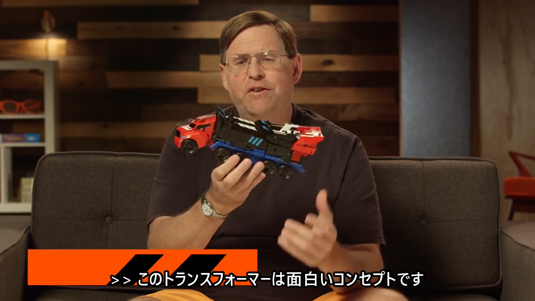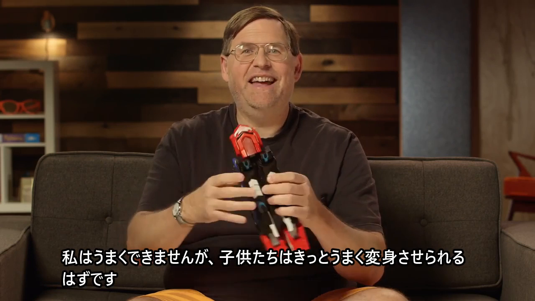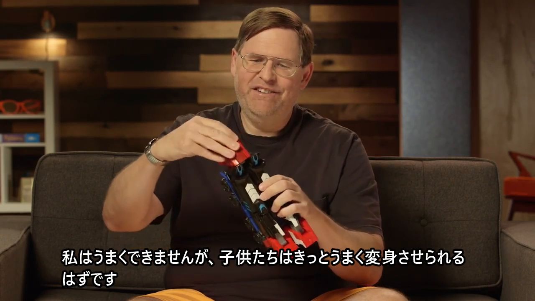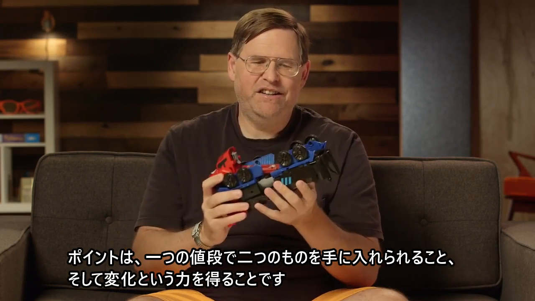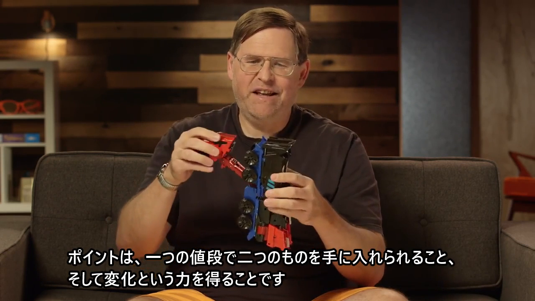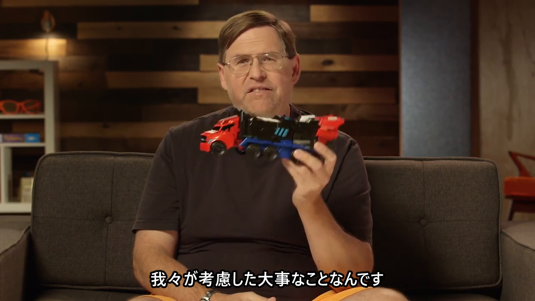So this transformer is an interesting concept. As a parent, I can buy it for my kids, and I get a truck, and I also can convert it into a superhero. At least they can convert it into a superhero, even if I can't. Point is, you get two for the price of one, and you get that power of change. So change or transformation is one important thing that we considered when designing our Pure storage arrays.